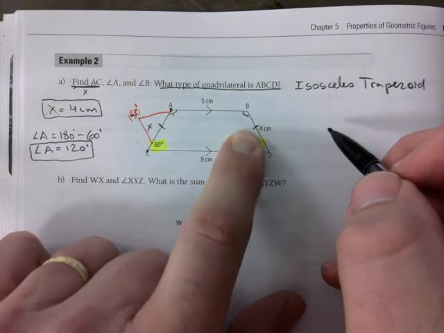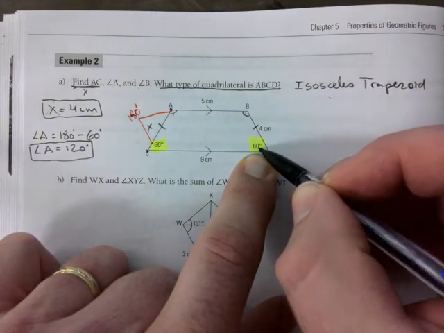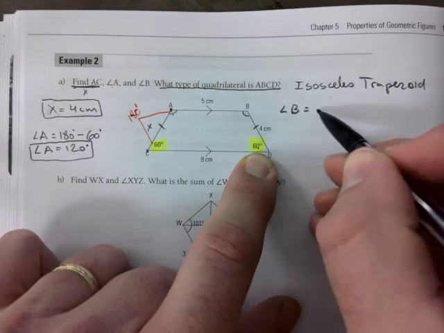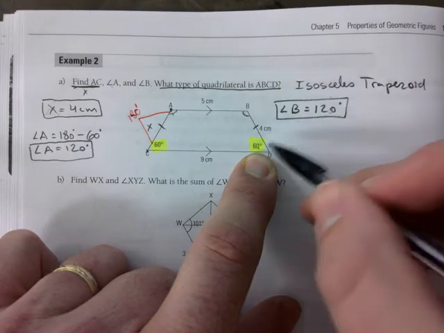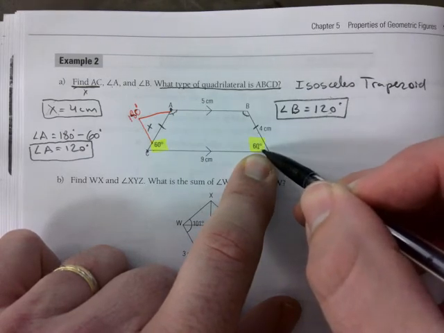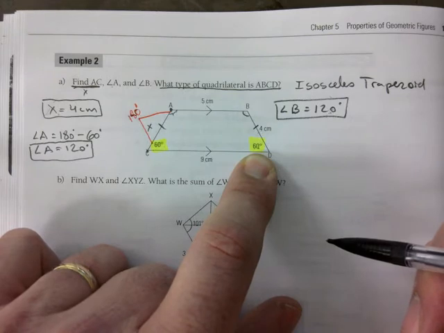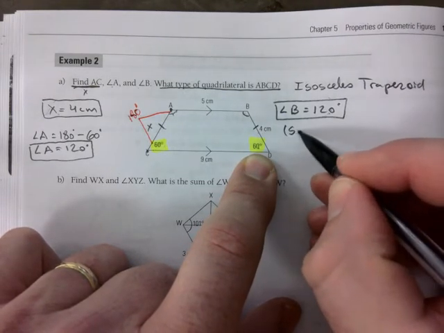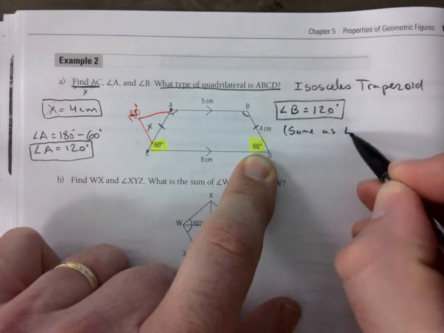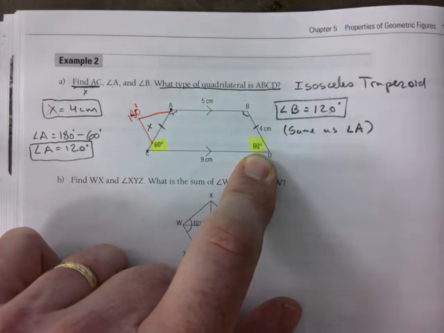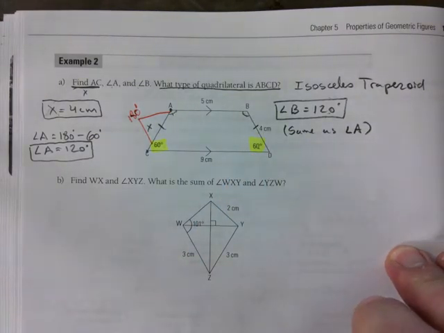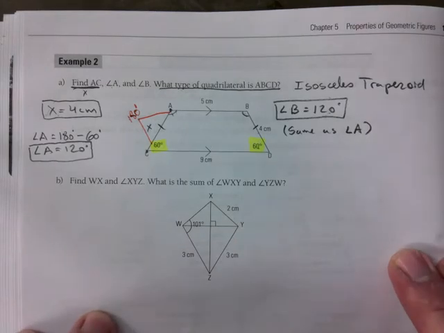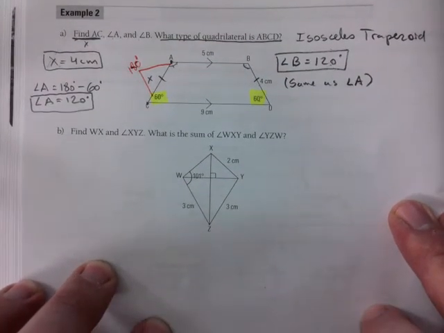Angle B, therefore, because it has a 60 down here as well, I wouldn't expect you to do this again. You just go ahead and say that B is also 120 because there's a 60 here. So I will just say here, same as angle A at the bottom. And there you have it. You're done there. So a little bit of math, and we'll do a bit more as we go along. Just need to know your properties.